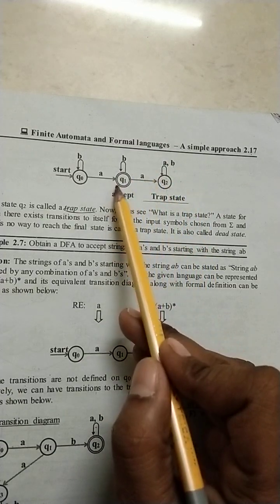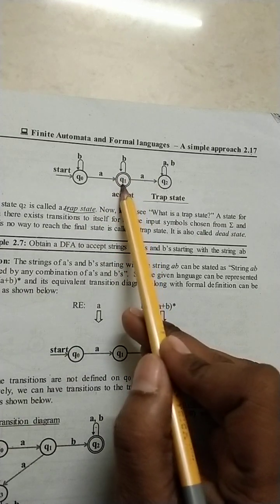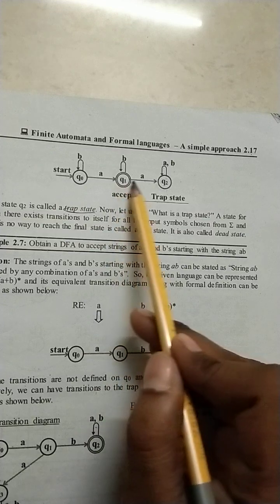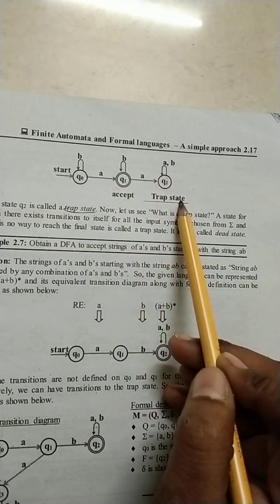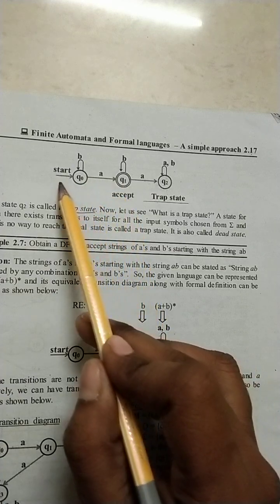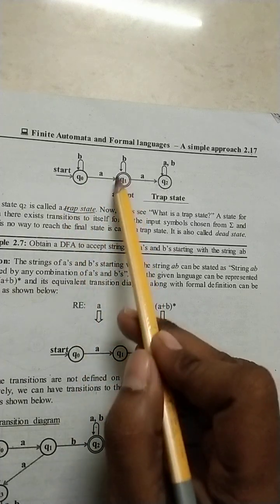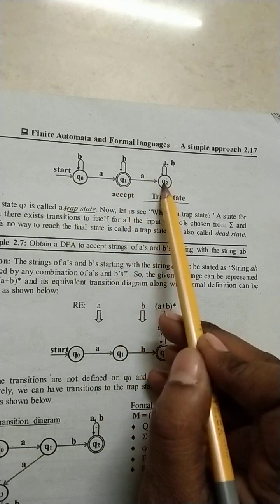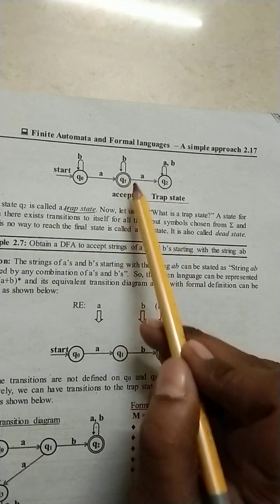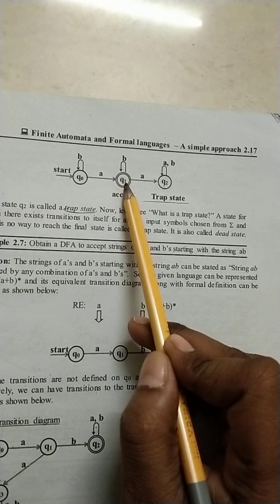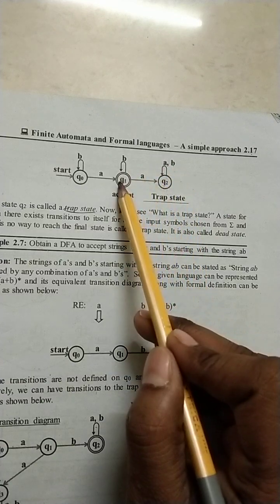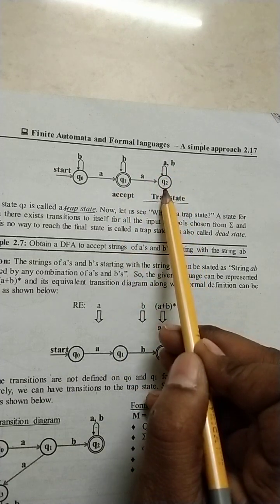One more thing: after the transition from Q1 to Q2 there is no transition back to Q1, right? So we say it is a trap state. We say the string is accepted only when it starts from the start state and ends at the accepting state. If it reaches Q2, there is no way back to Q1 again. So we say this is a trap state. There is no way back to the accepting state.